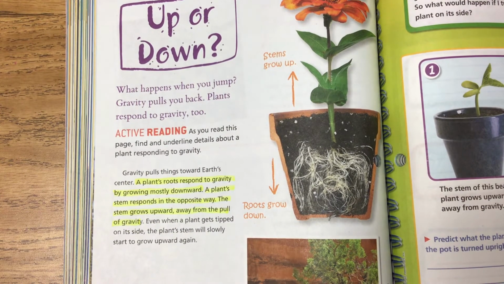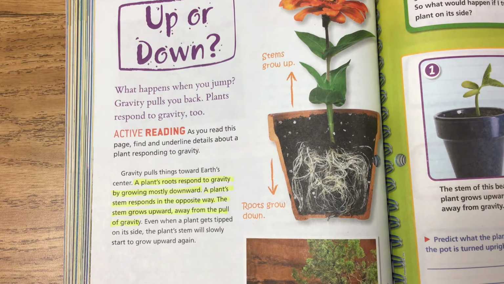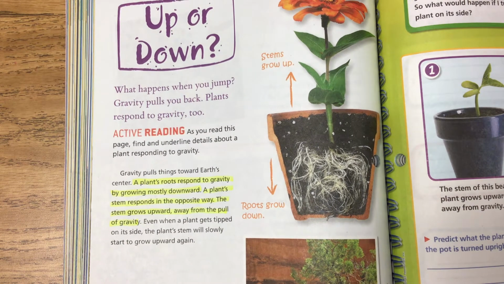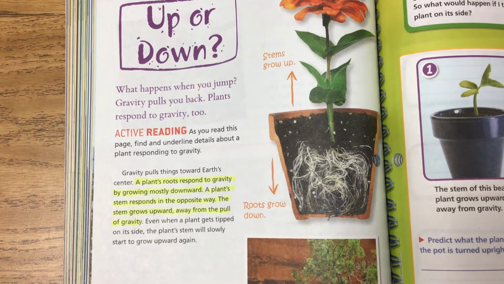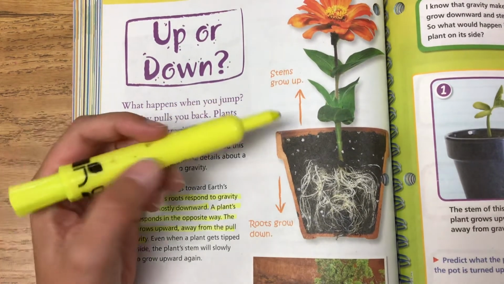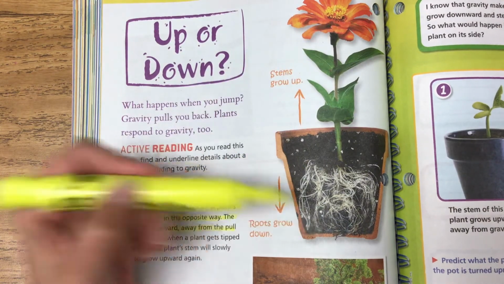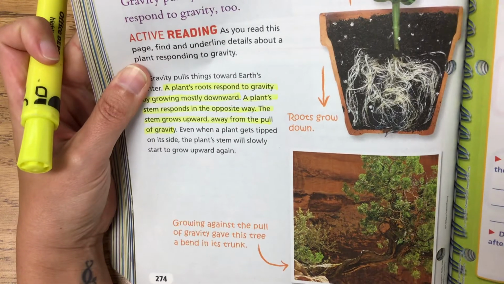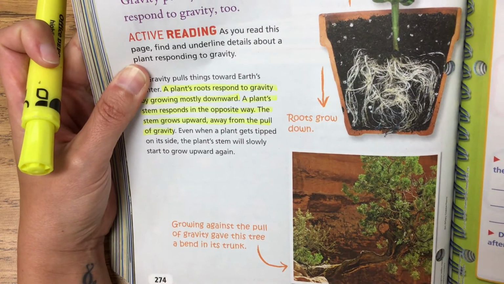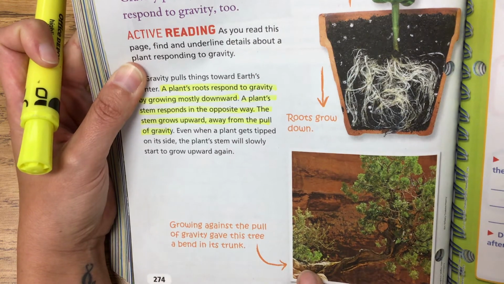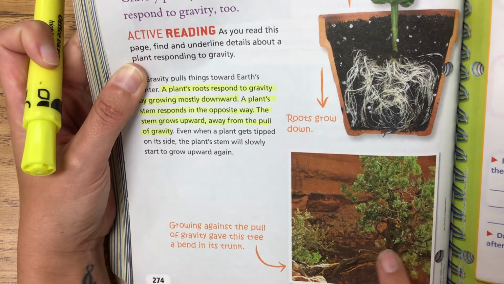Even when a plant gets tipped on its side, the plant's stem will slowly start to grow upward again. And we can see in the photograph the captions, the stem grows up, the roots grow down. And then down here, it says, growing against the pull of gravity gave this tree its bent trunk. Let's look at how it's bent.